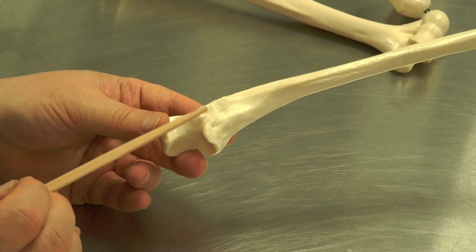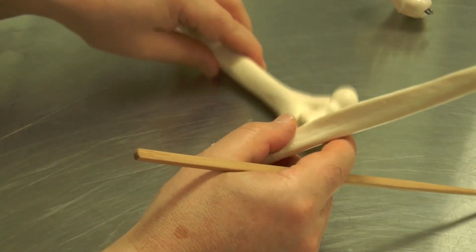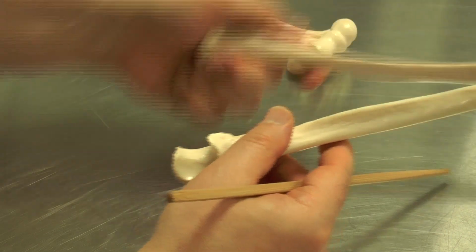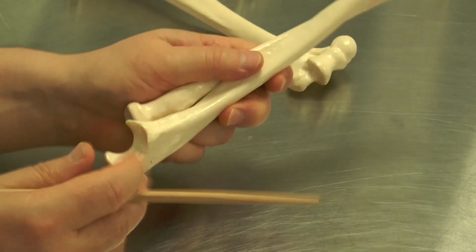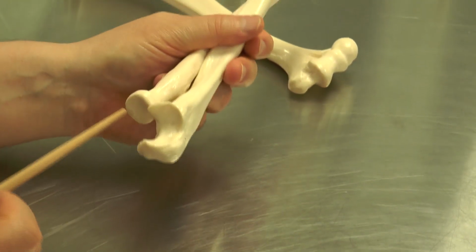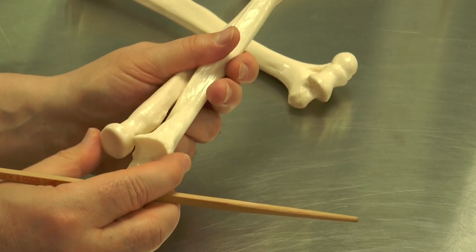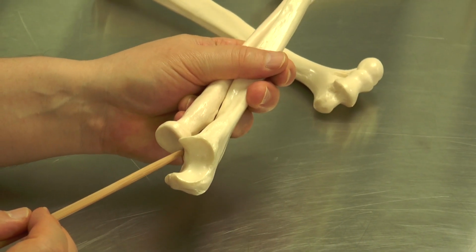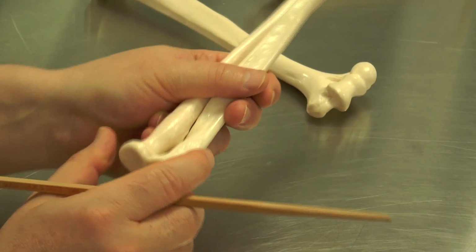The head of the radius attaches to this particular area. This is the radius, and this is the head of the radius. The head of the radius attaches to this notch here, referred to as the radial notch.